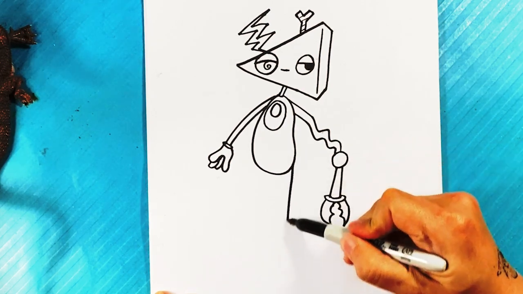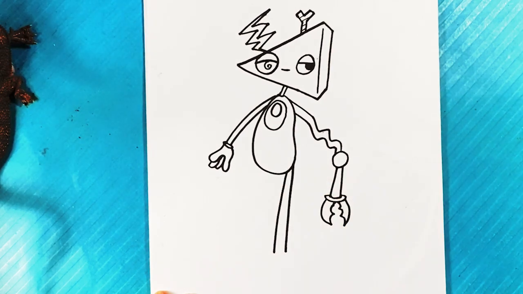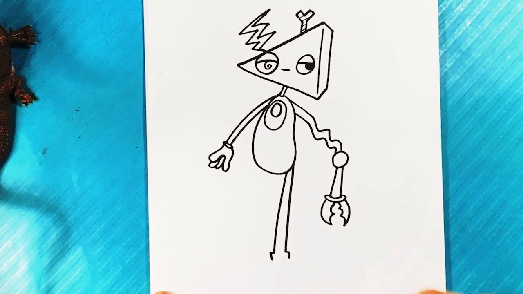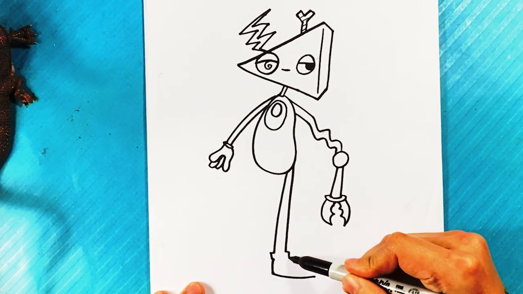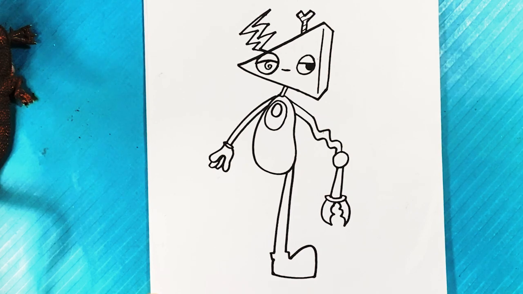Over here, downward, downward, down, down, downward, out, and we got that shoe right there, like a shoe shape.